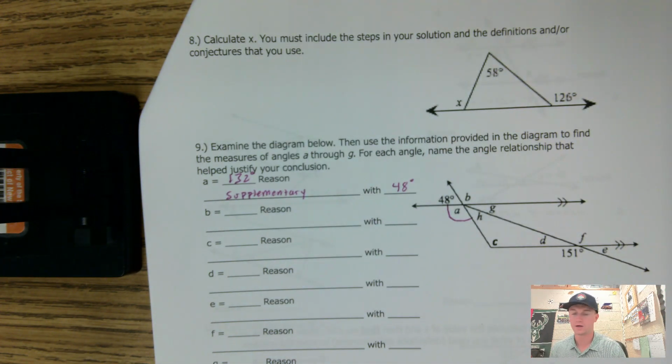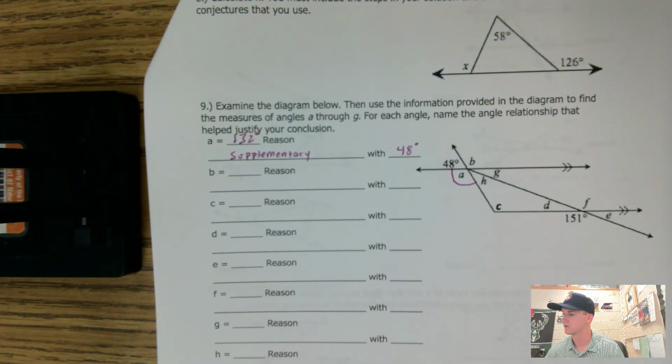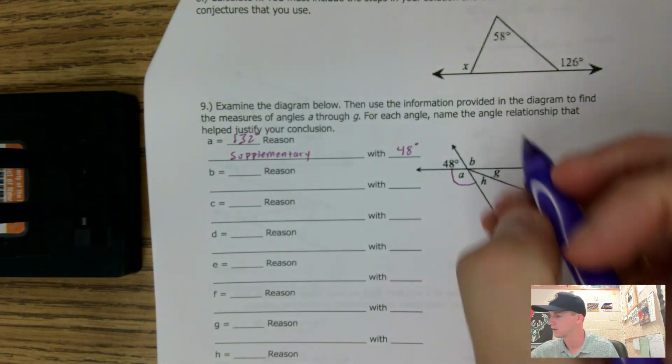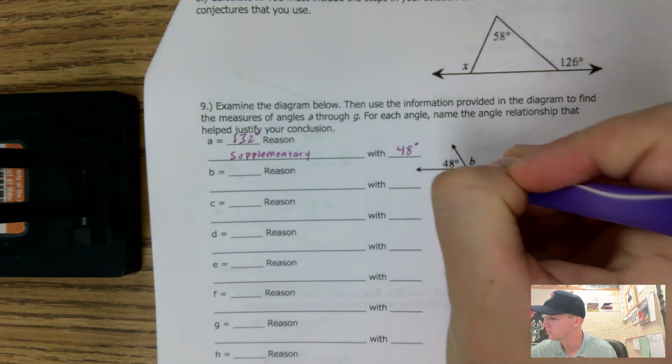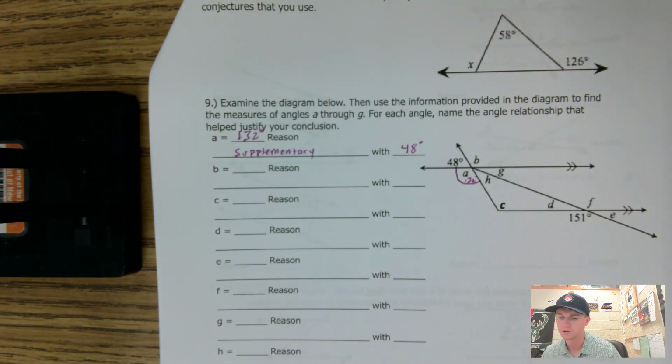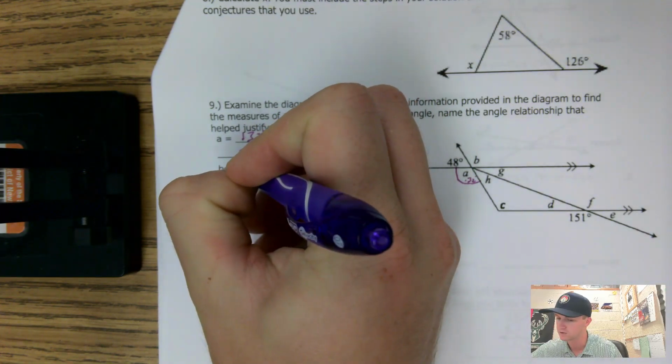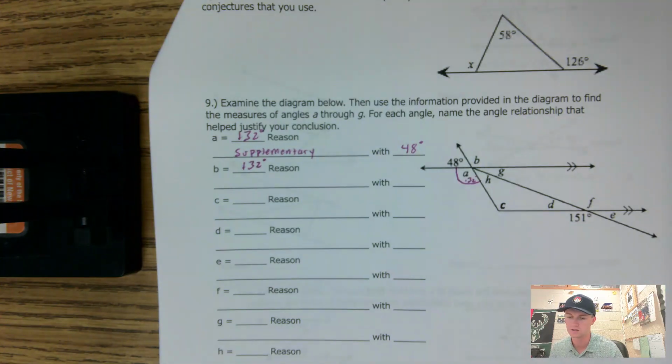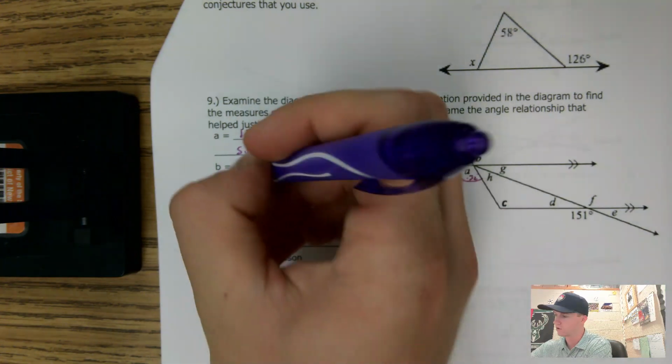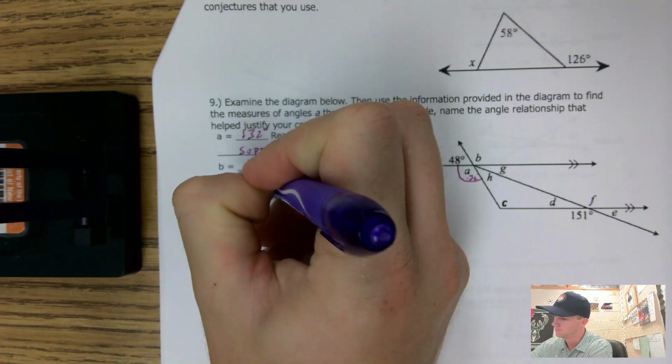So the next one, for B, obviously now we're going to use that. And if you want to write in 132 there, feel free to. So we've got 132 degrees. Now we're going to say, okay, well, we just said angle B and angle A are vertical angles. So I know angle B is going to be the same exact value as this. So I'm going to put 132 degrees. The reason why is vertical angles.